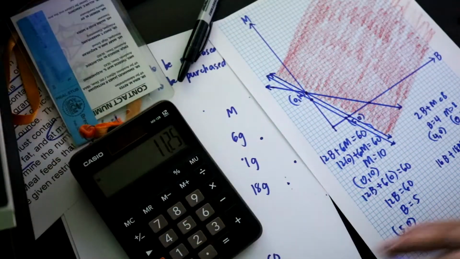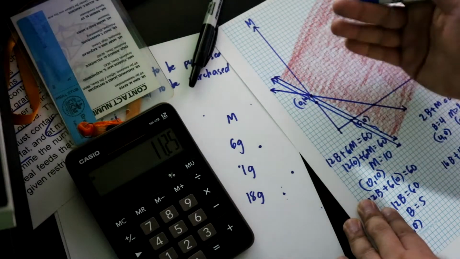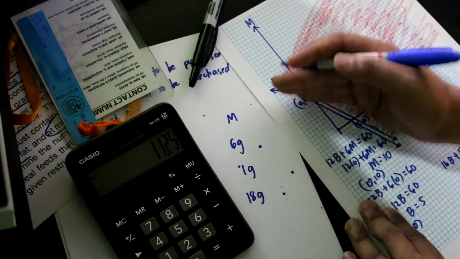Okay, but this is a less than or equal to inequality, and therefore we are to shade this portion.